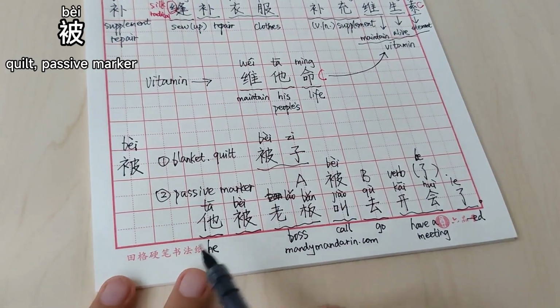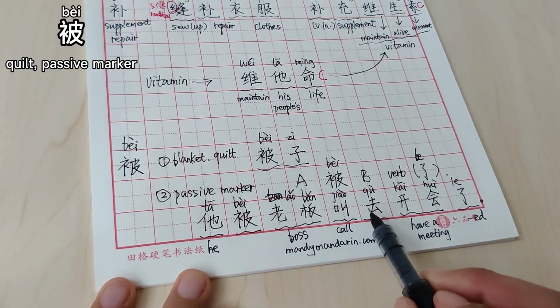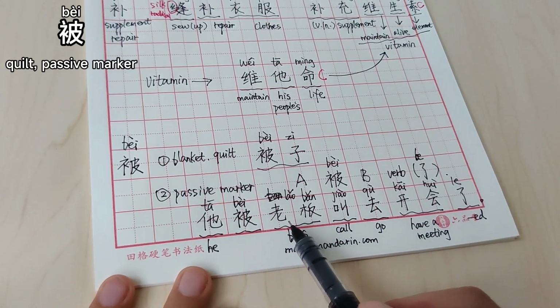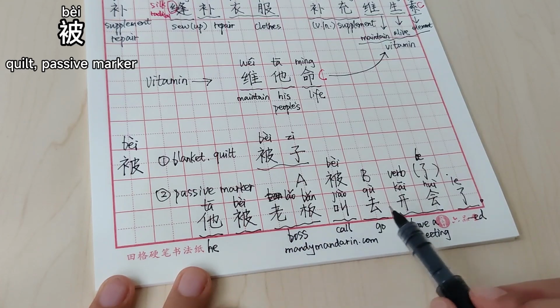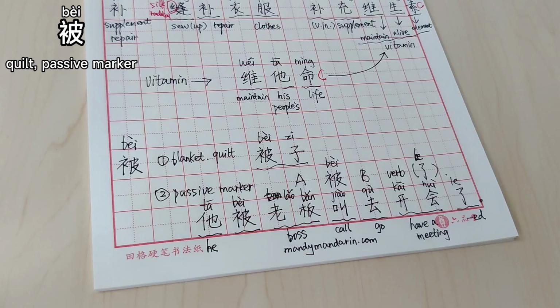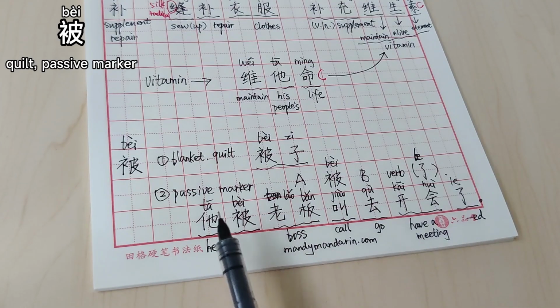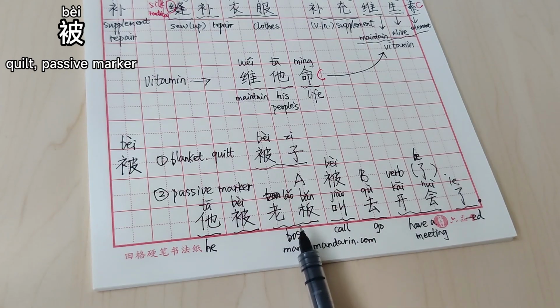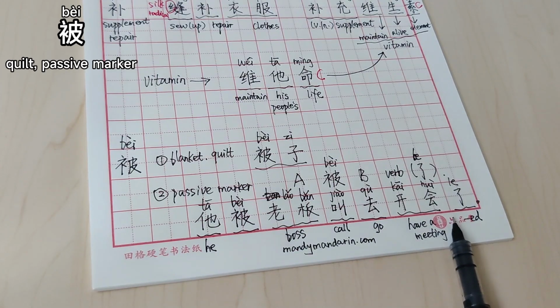So 他被老板叫去开会了. He, passive, the boss called to go to have a meeting. To translate it in the English way, it is: he was called by the boss to have a meeting.